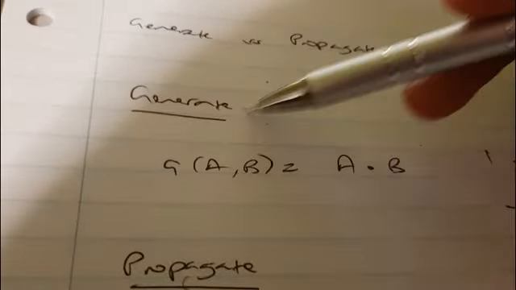So we call this carry generate. When you're counting in binary, a carry is always generated when A is 1 and B is 1. So if you have 1 plus 1 in binary, you'd end up with 1, 0, and a carry of 1.